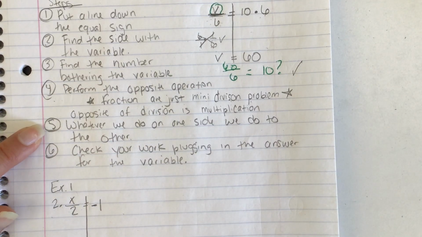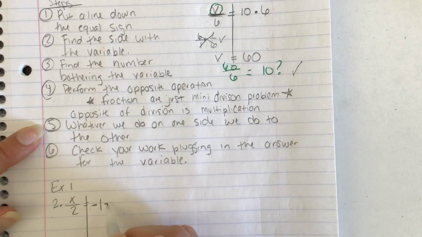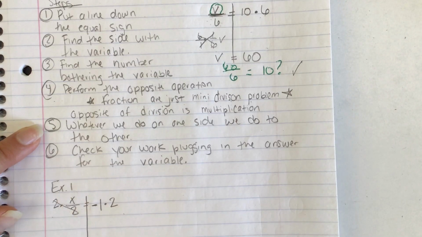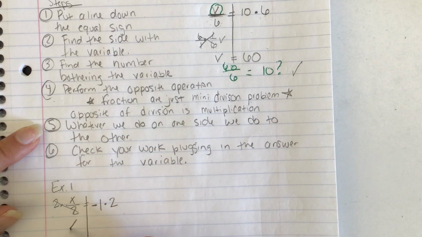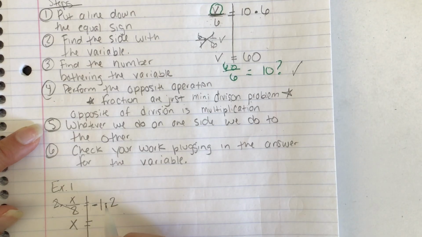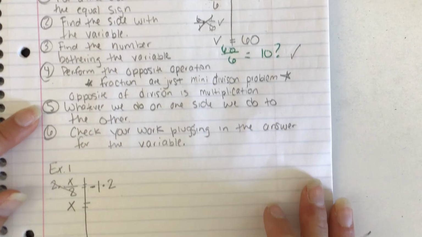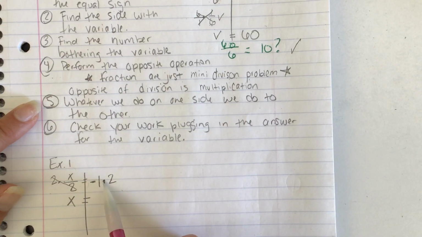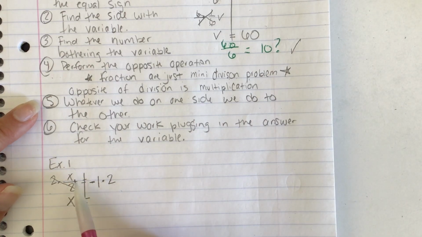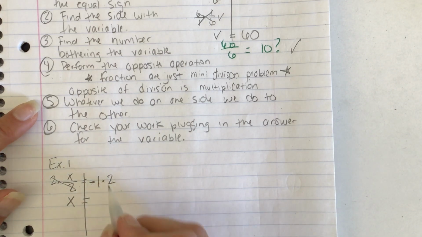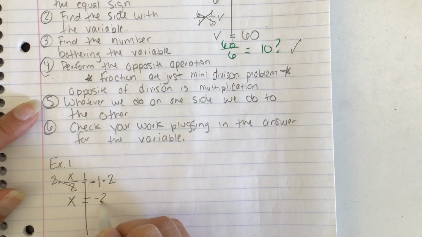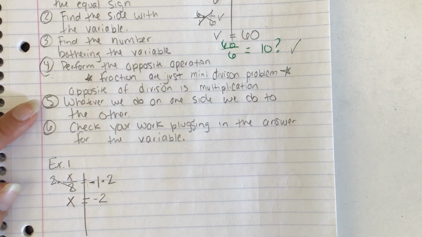And whatever we do on one side, we also do to the other. So we're going to multiply by 2. This gets rid of the 2 in the denominator. So you have x is equal to -1 times 2. And the reason we use a dot in multiplication is so it doesn't confuse it with the variable. So -1 times 2 is going to be -2. Remember, if you have a positive number and a negative number, when you multiply them together, it's going to be negative.